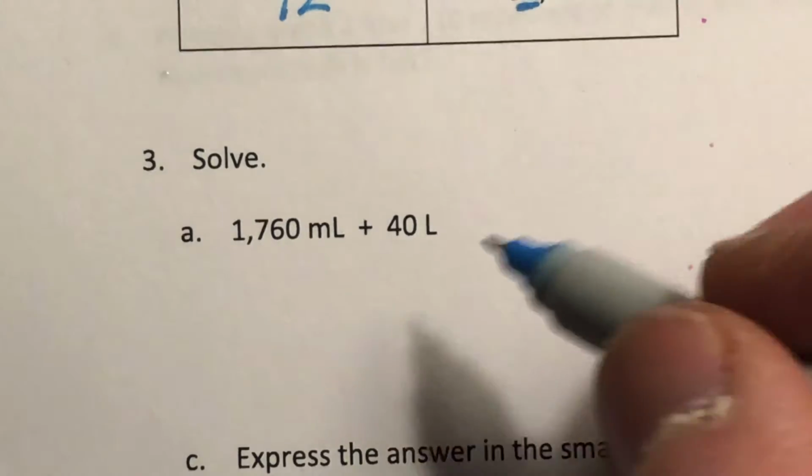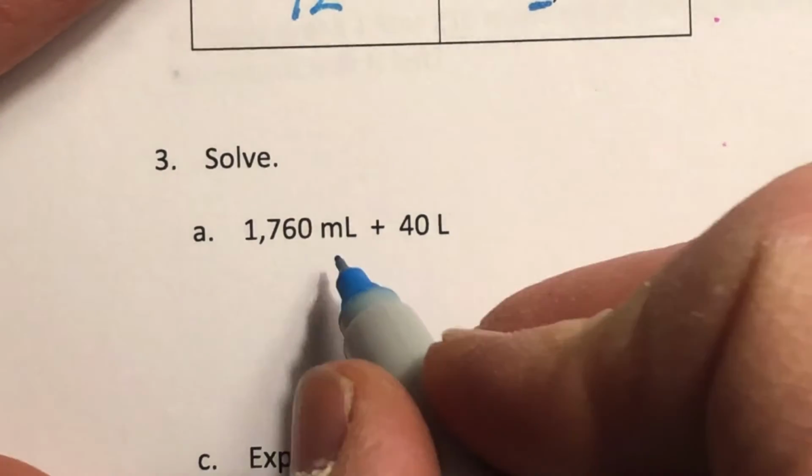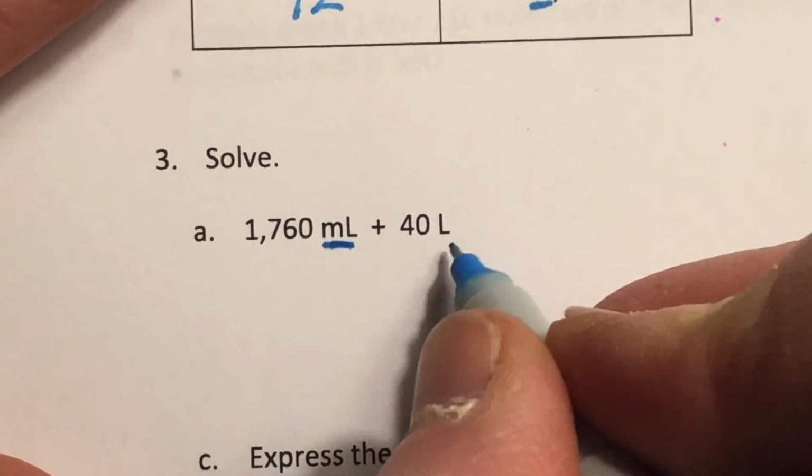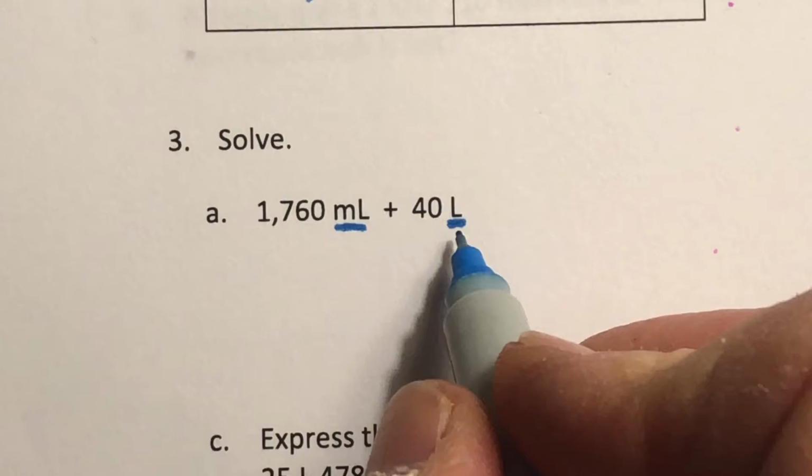Actually, no, it's not. That's a liter. I almost got bit by that. See, I got to make sure that my labels are the same, and they're not. This is milliliters, and that's liters.